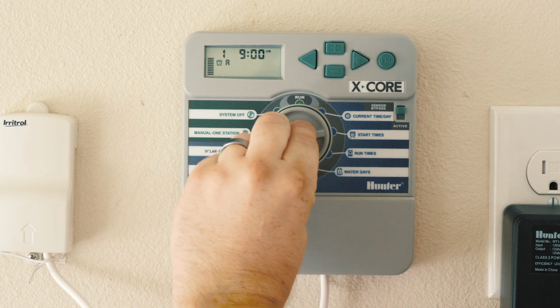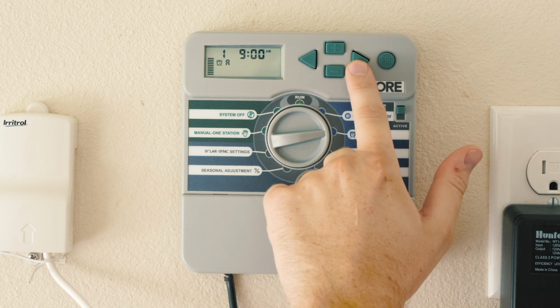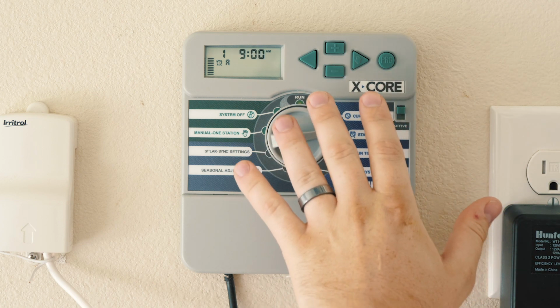So just turn your dial to start times and you'll notice that there are 4 options for start times. Now start times are not zone specific. When you have a start time, it'll run through all of your zones at that start time. So just set that one start time.